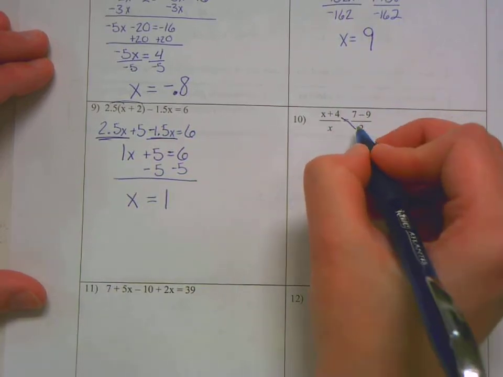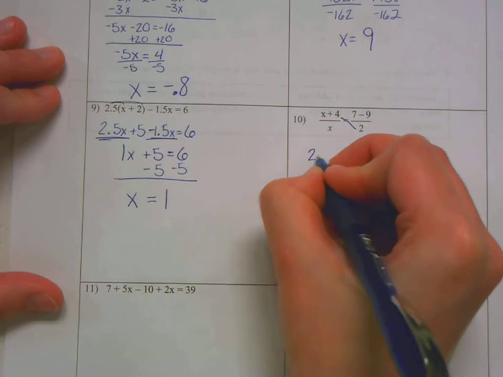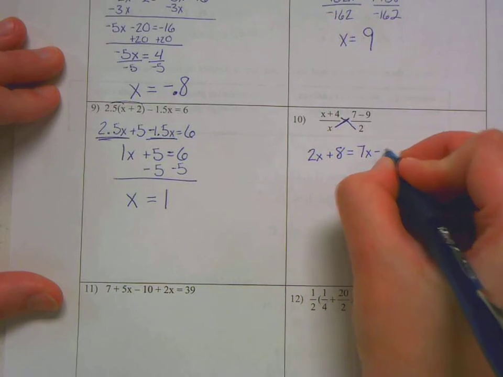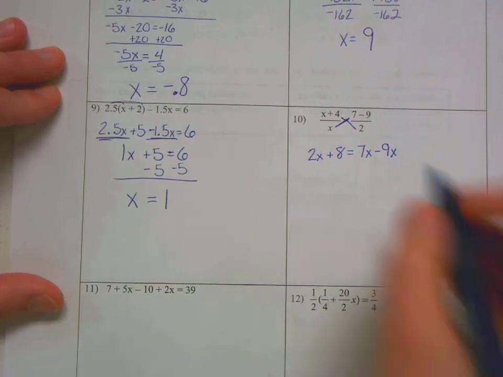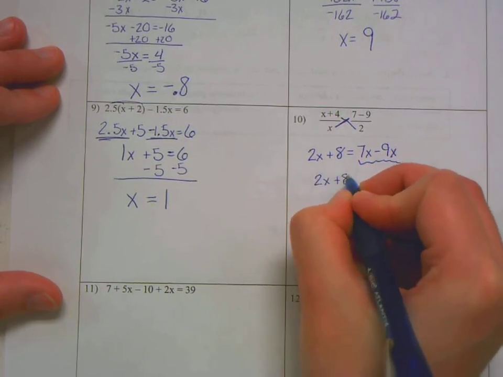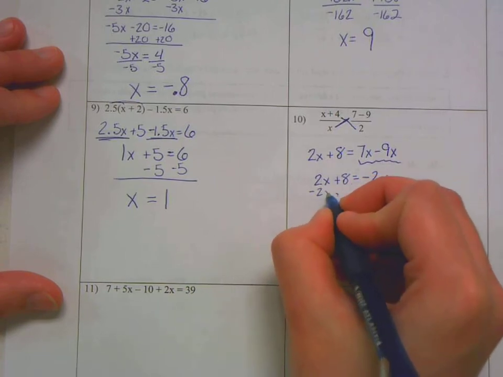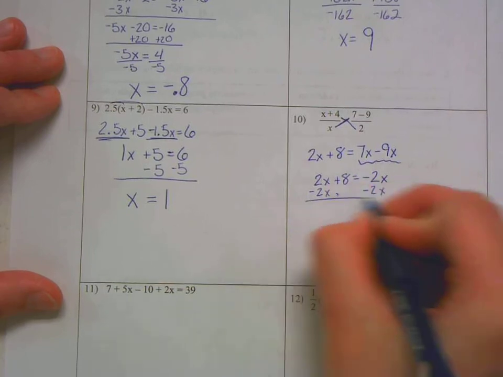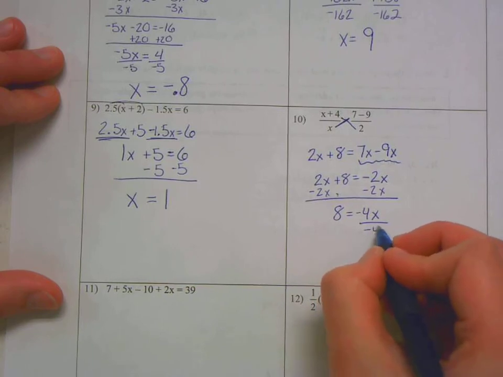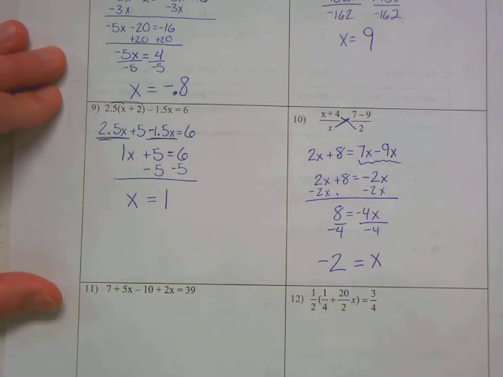Number 10, I'm going to cross multiply. And I'm going to make sure there are 2 terms up here. Both of them are going to get multiplied by the 2. So 2x plus 8 equals both of these, x minus 9x. Now, I've got a couple like terms over on this right-hand side, so I'm going to combine them. 7x minus 9x is a negative 2x. I'll move the x term over to the right-hand side by subtraction because it's a positive. So subtract 2x. We get 8 equals negative 4x, and then divide by negative 4. So x equals negative 2.